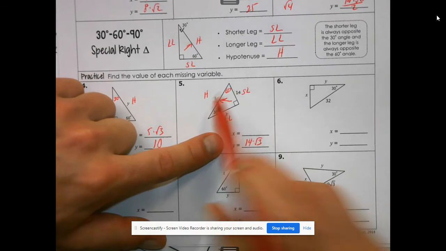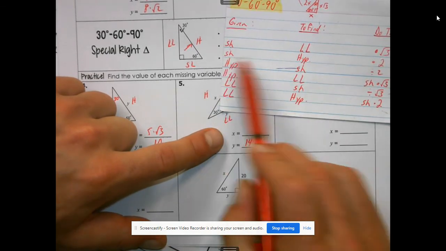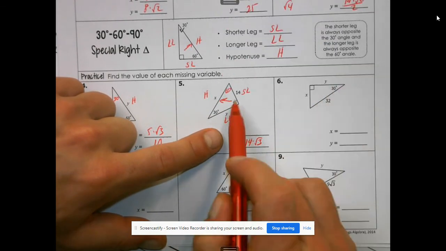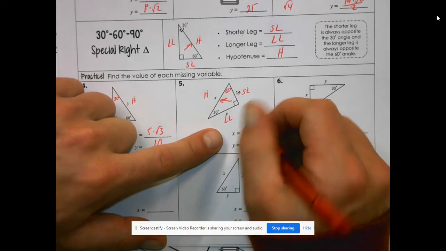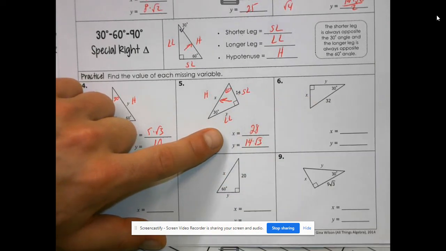Given short leg, need hypotenuse. Times by 2. Short leg is 14. 14 times 2 is 28.